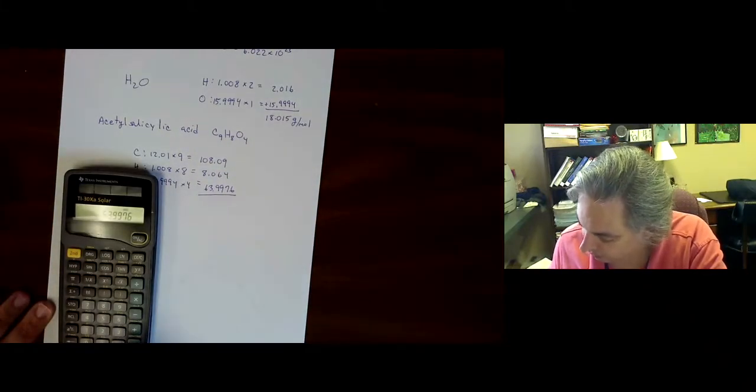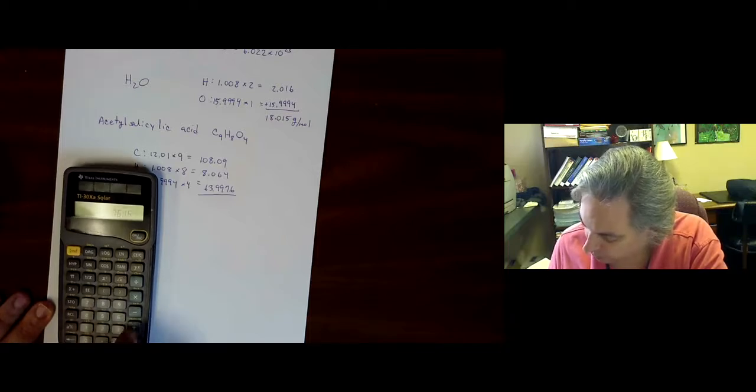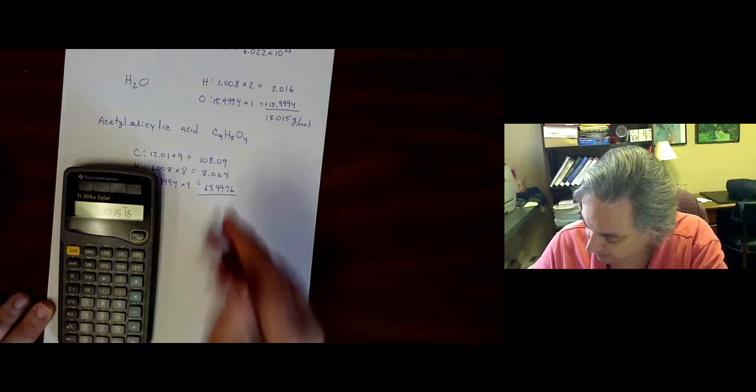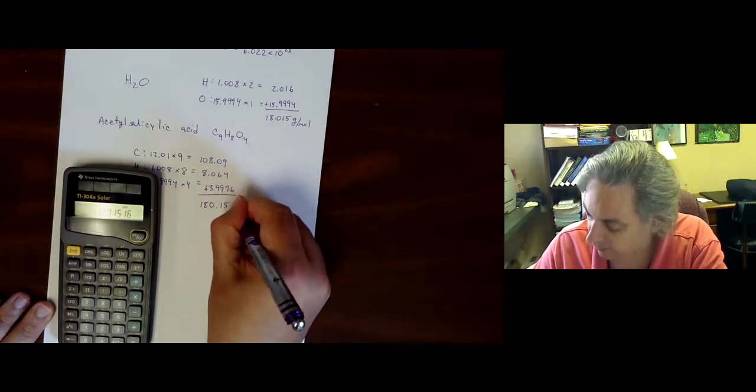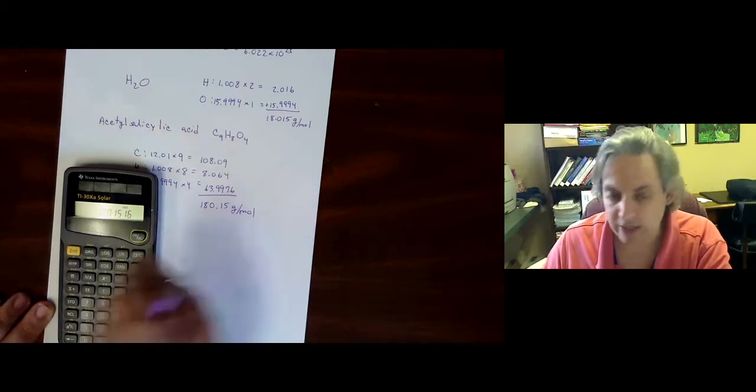So 63.9976 plus 8.064 plus 108.09 gives us 180.15 grams per mole. That tells us that if we have 180.15 grams of aspirin, we're going to have 1 mole of aspirin, or Avogadro's number of aspirin.